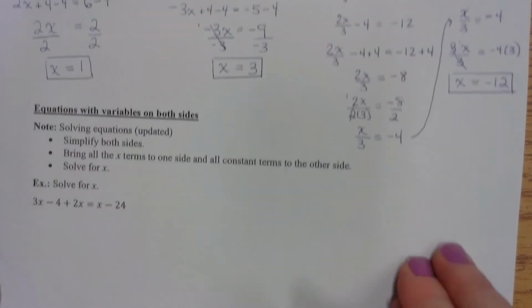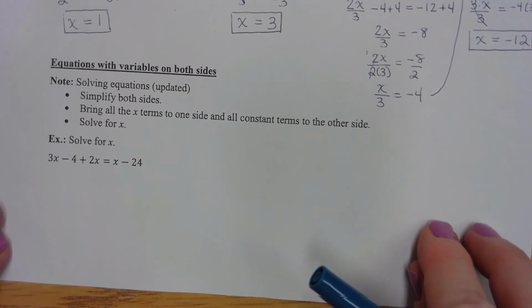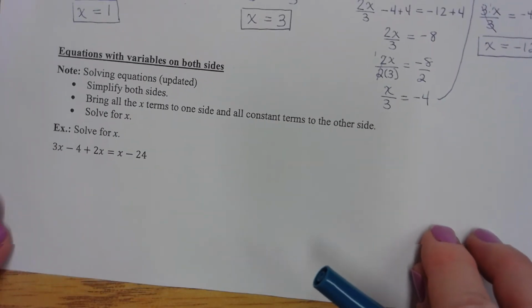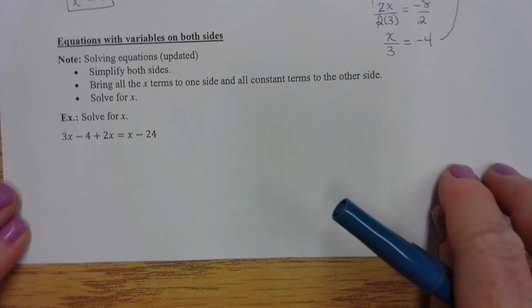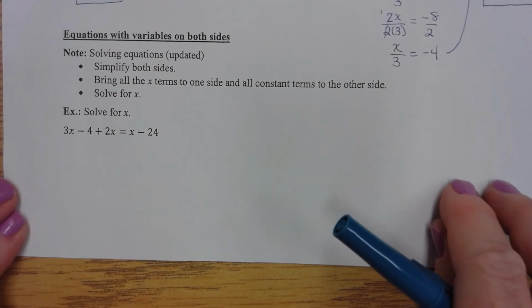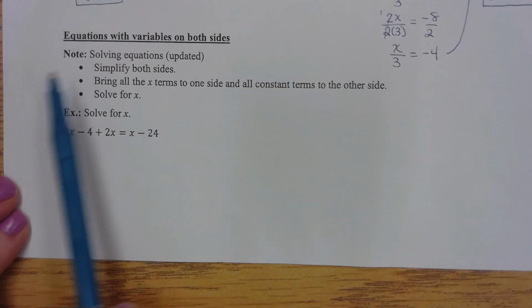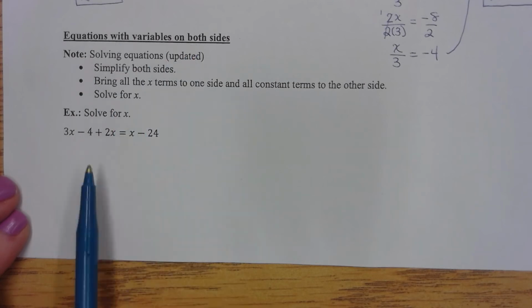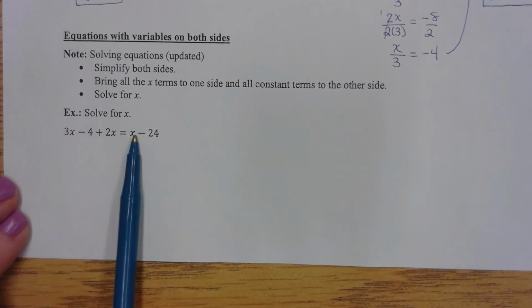So moving on to the last one. So I want to solve equations with variables on both sides. So this changes things a little bit when you have variables on both sides. So look, we have x's on this side and we have an x on this side.